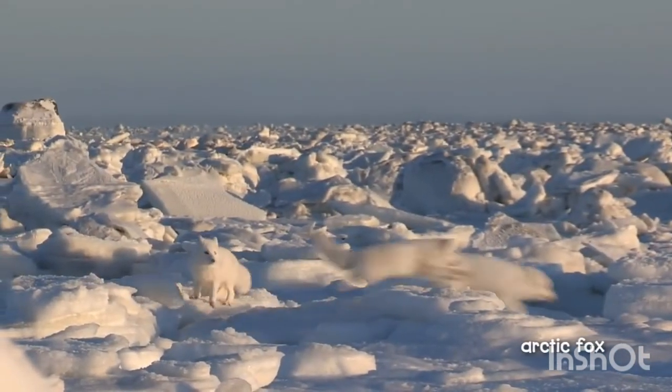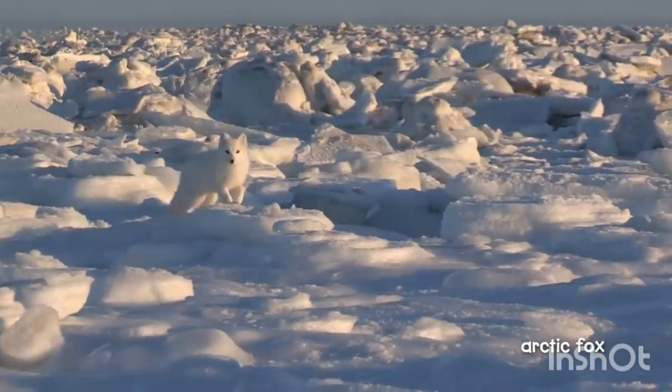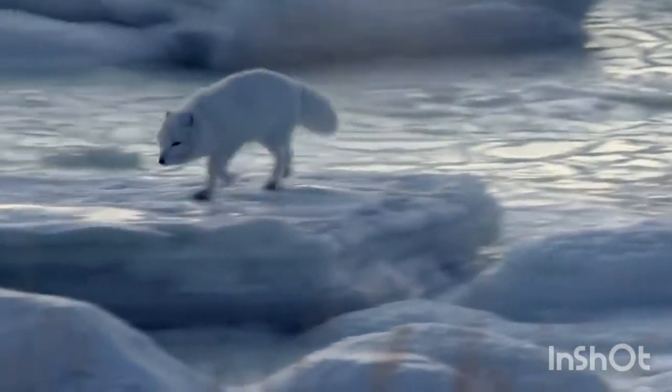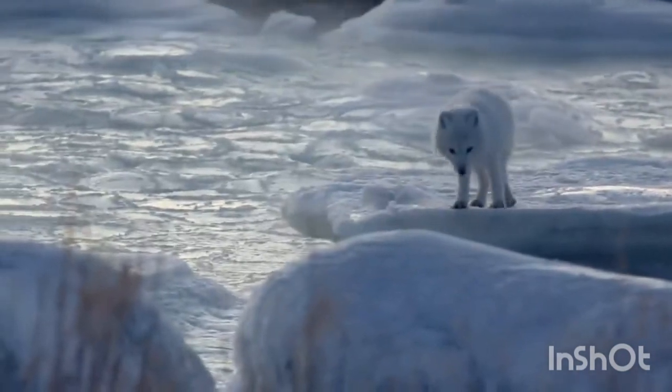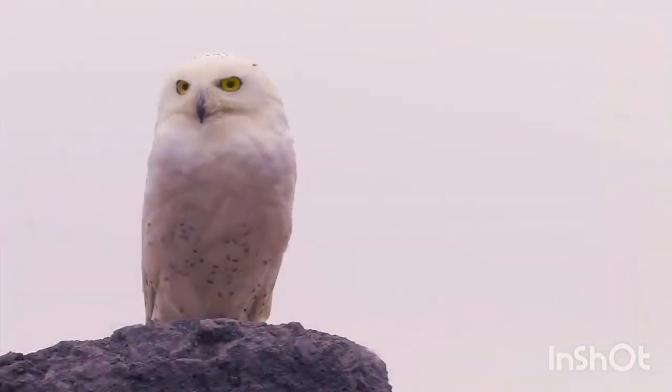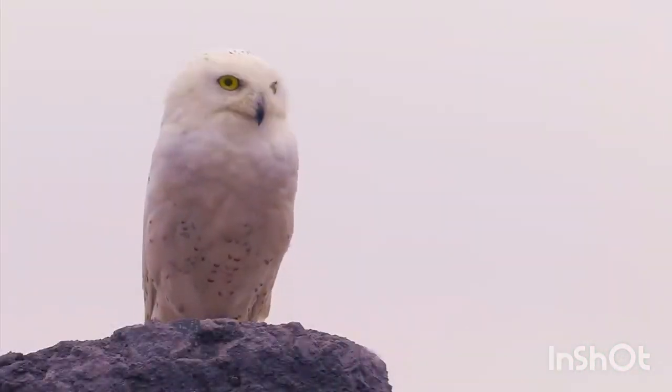Here come Arctic foxes. They don't seem to mind the cold. They have thick fur coats. They even have fur on the bottoms of their feet and in between their toes. Now we see a snowy owl. This graceful bird is a great hunter because of its amazing hearing. It can hear a little mouse moving under a pile of snow.